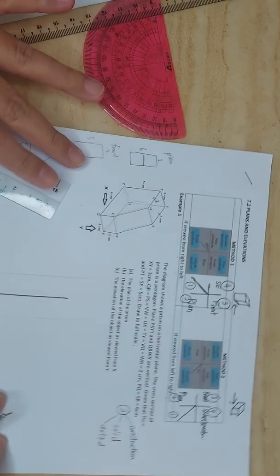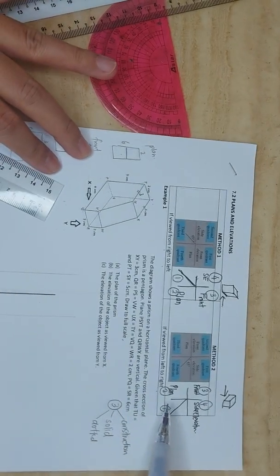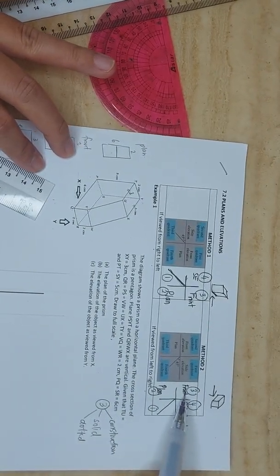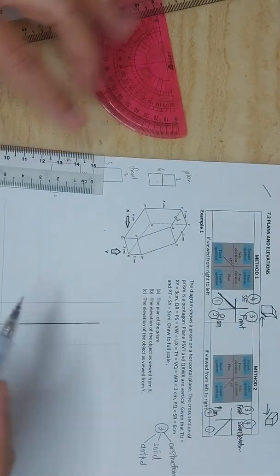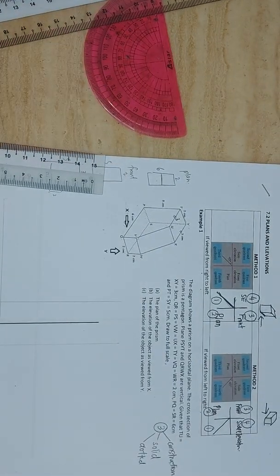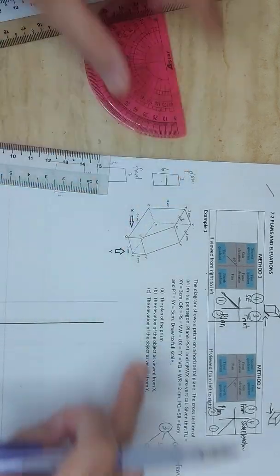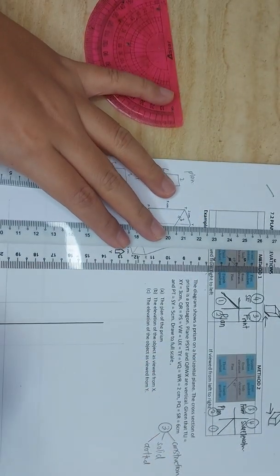Okay, next we are going to do the second one. What is the second one? What is the third one? The third one is the front. Okay, so in order to draw the front, we have to bring all these vertical lines up here. Okay, so let's shift this one to that side.